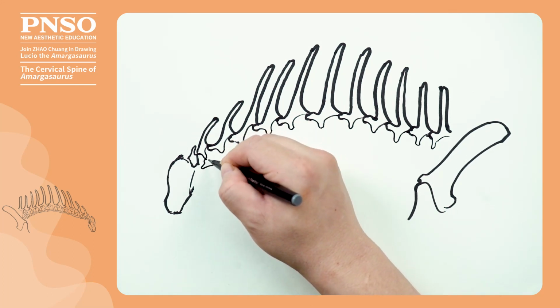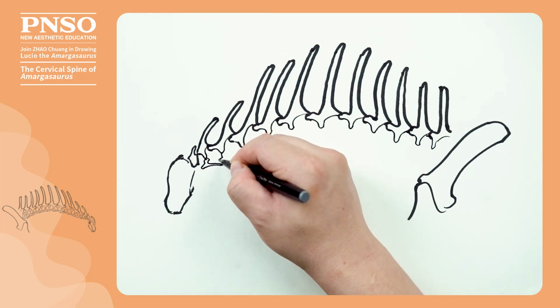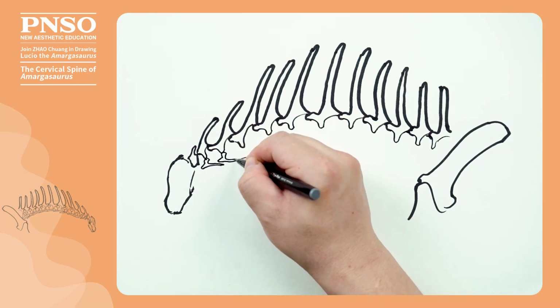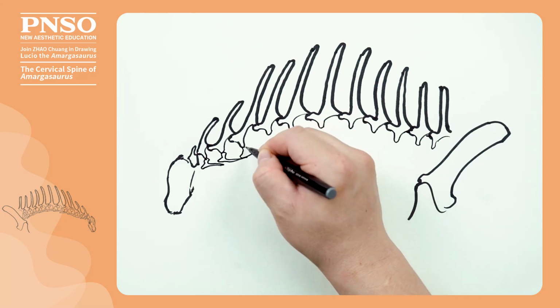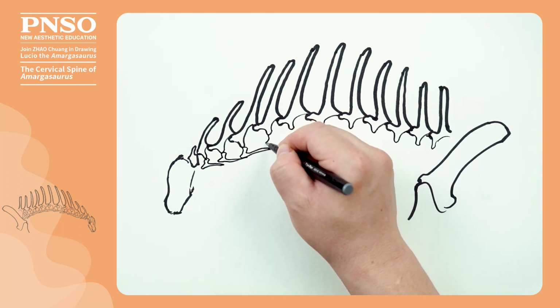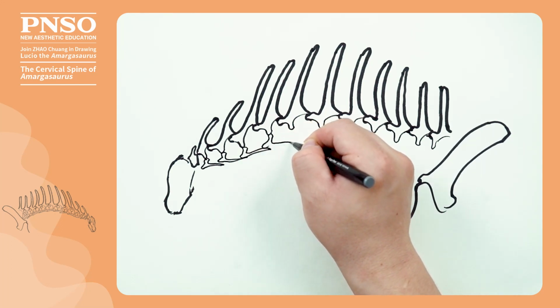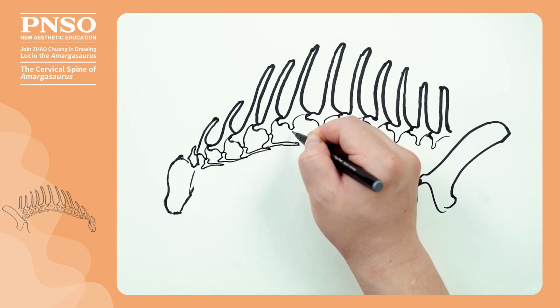Now, next to the transverse process, we draw its cervical ribs. The front several were relatively short, and became longer toward the rear. When drawing, pay attention to the direction of its cervical ribs, and try to connect them into a line.